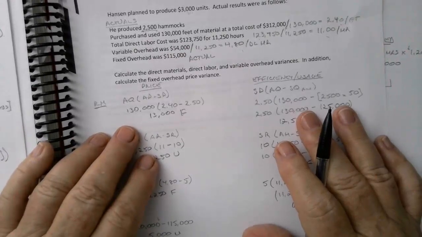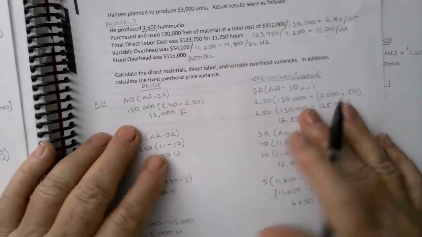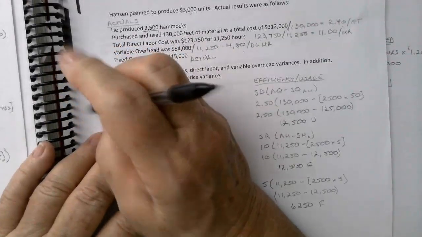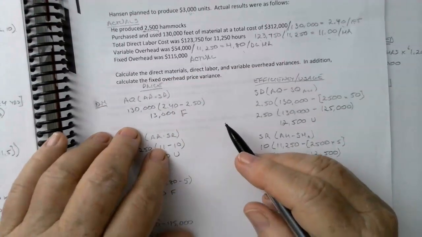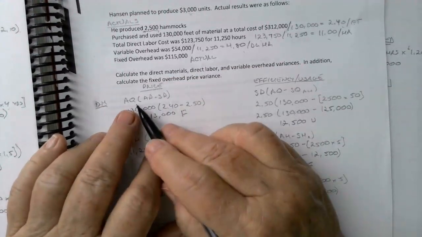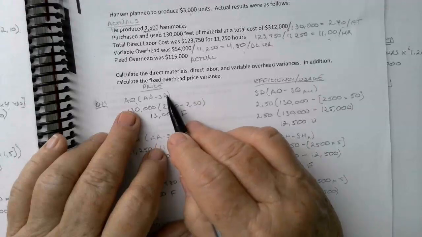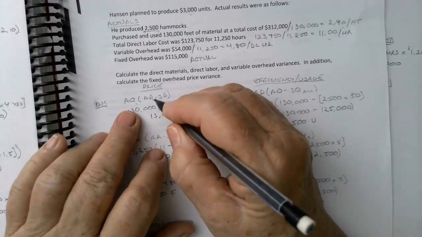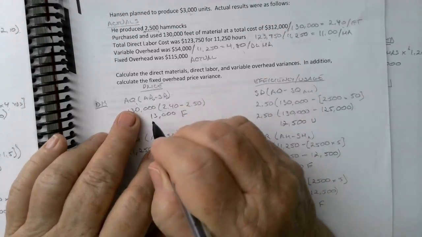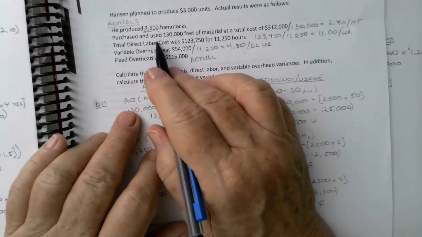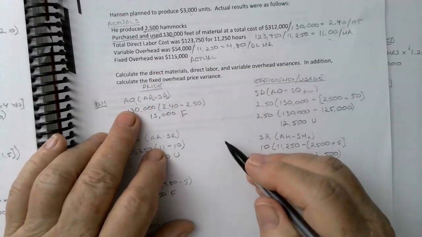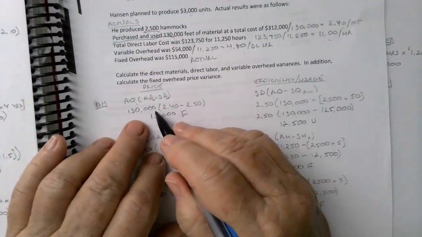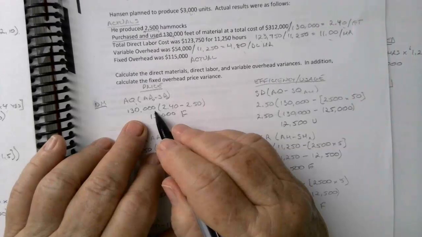The first thing we're going to do is look at our direct material variances. So for the direct material price variance, our formula is the actual quantity times the difference in price. Remember that these are prices per unit, and the amount used is the same as the amount purchased, so we don't have to worry about that. 130,000 feet is my actual quantity.